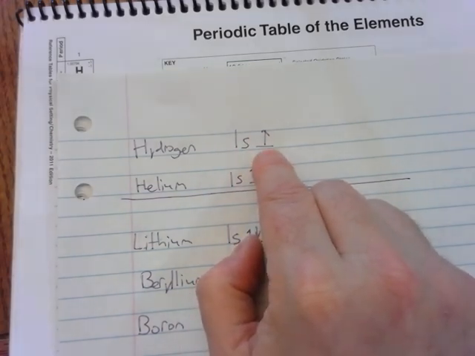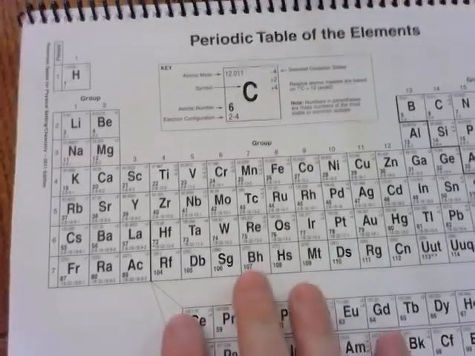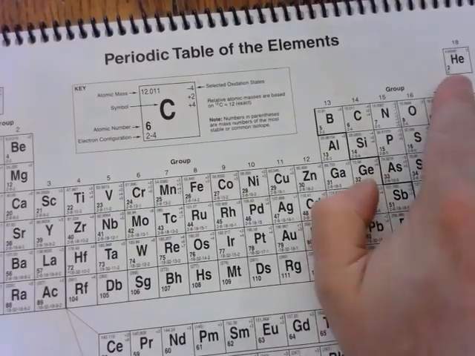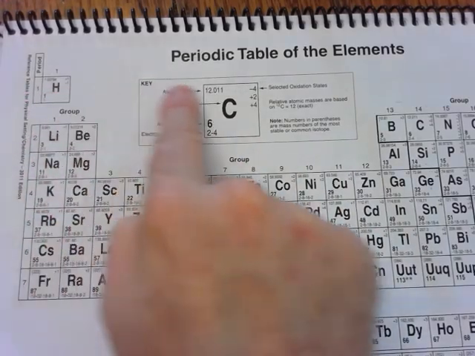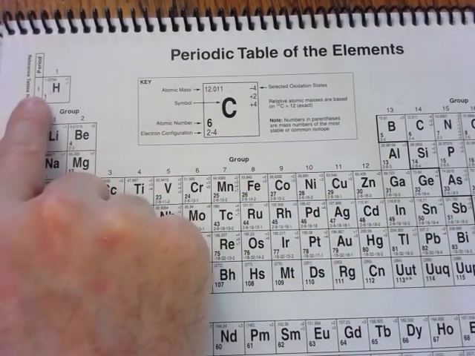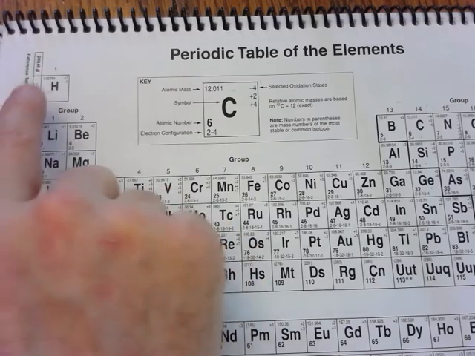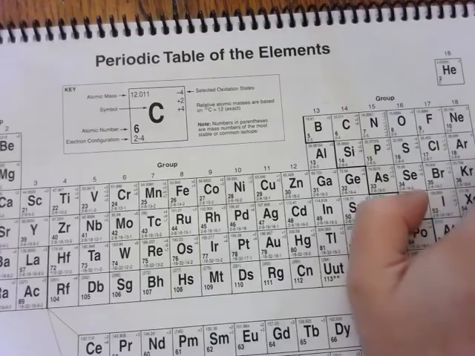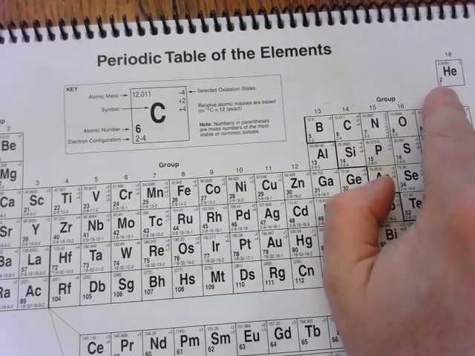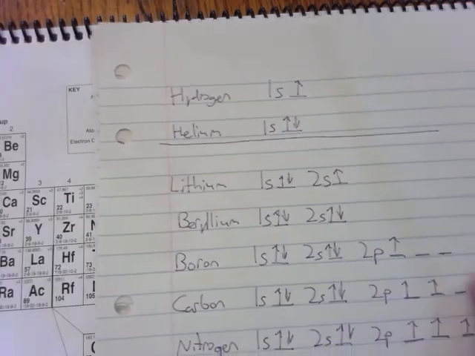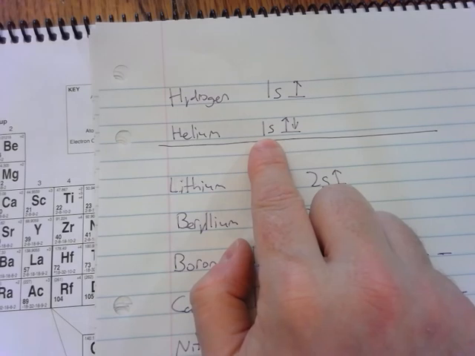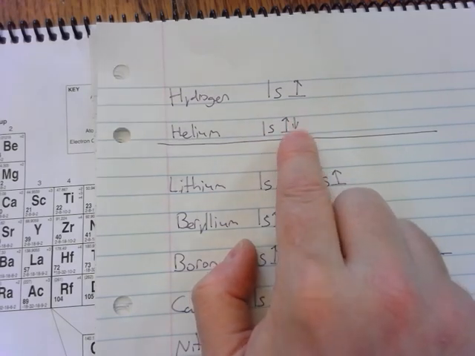Now let's look at the second atom on the periodic table, helium. There it is. Notice that helium is still on the first period of the periodic table. The periods are actually the levels. This is level 1. So helium has 2 electrons. They are both on level 1. As a matter of fact, they are both in the 1s orbital, right there, that line.